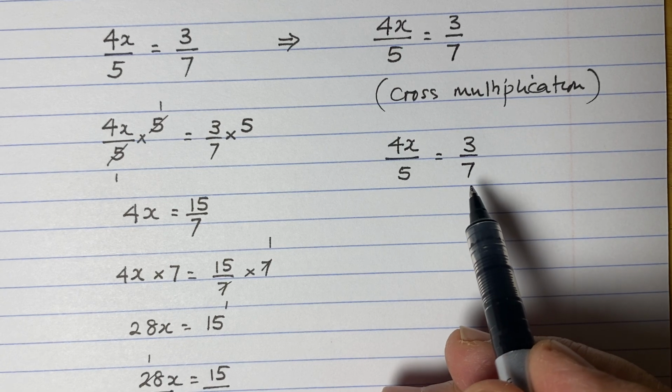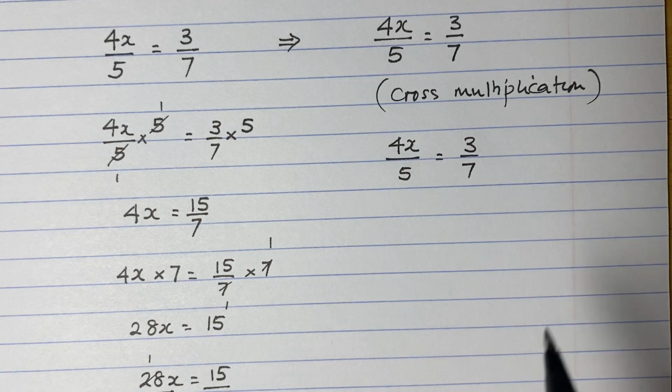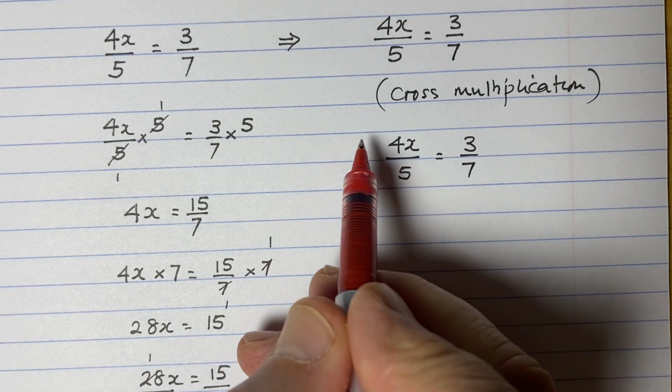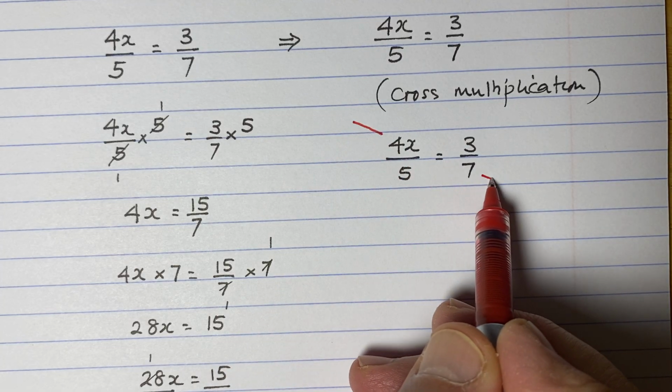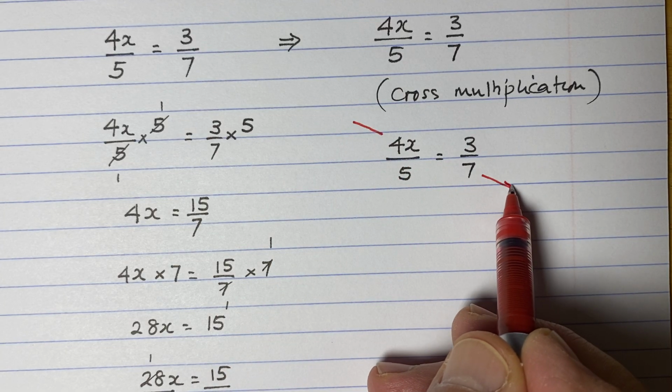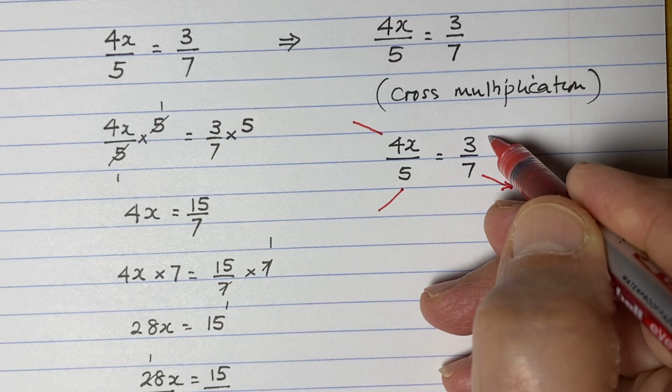Now, you've got to remember the only time applicable is when you got two equal fractions. So you cross multiply, you multiply this number or this term by this term, would be the same as when you multiply this number by that number.